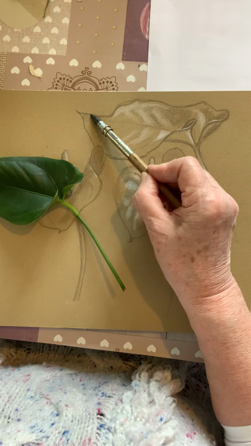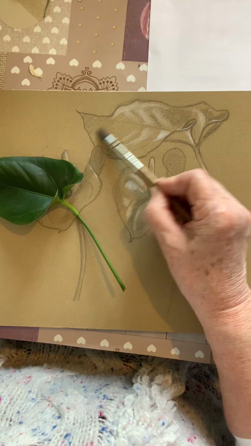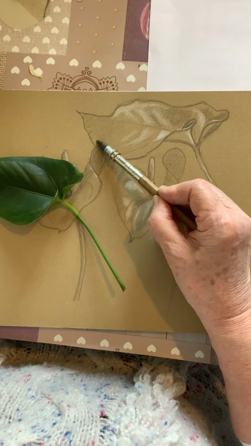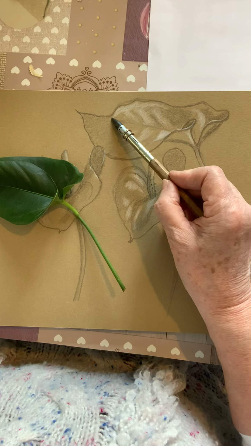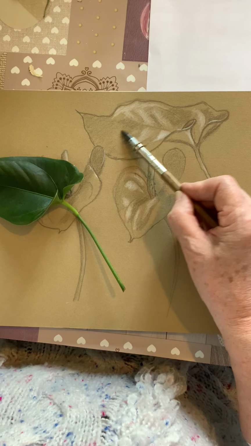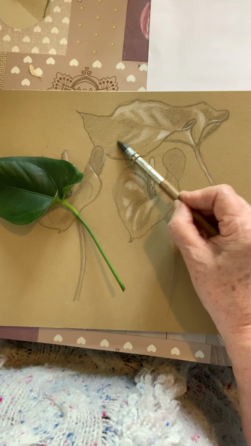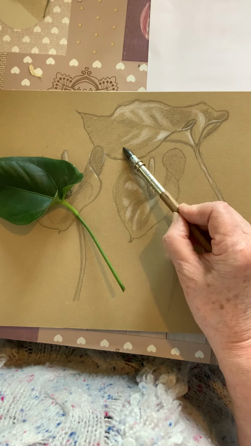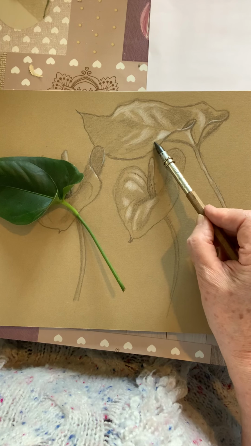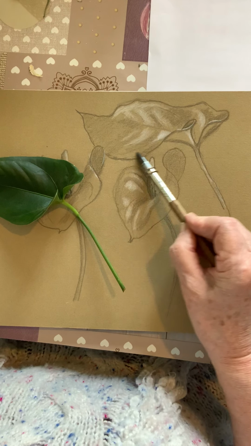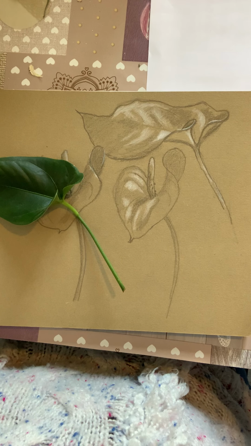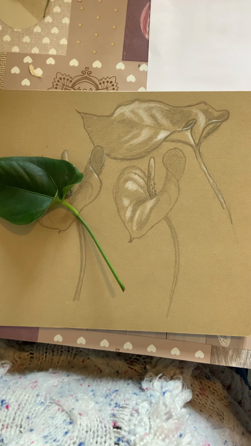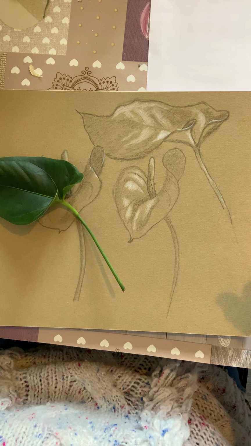And then this area is all in shadow. And straight down there, there's a shadow. And there's a little suggestion of a shadow there. And then this area here is all in shadow. Okay, so that's the second leaf. Okay, that's okay for the moment.